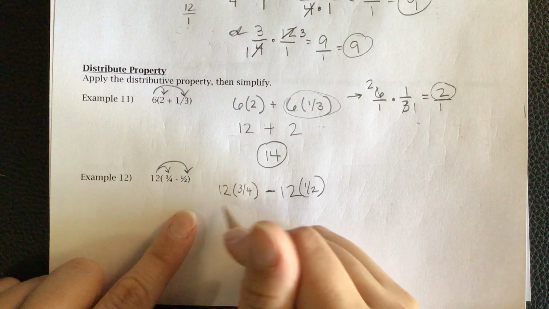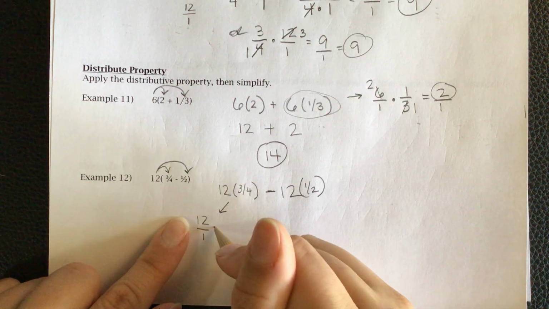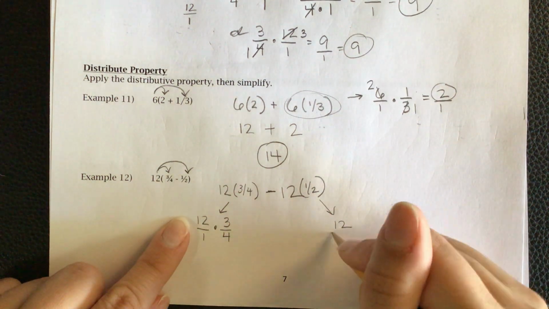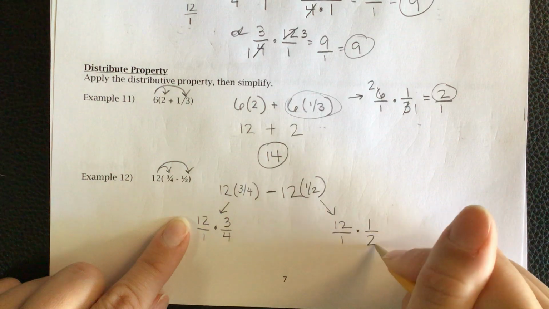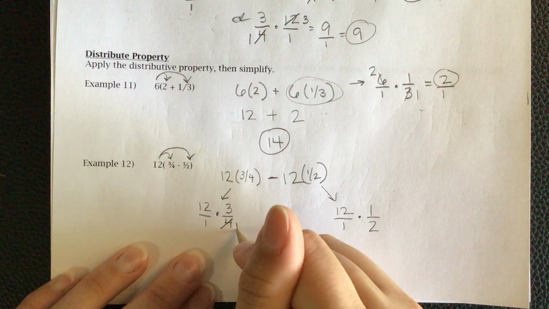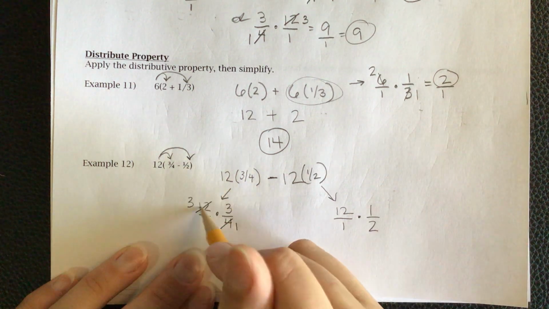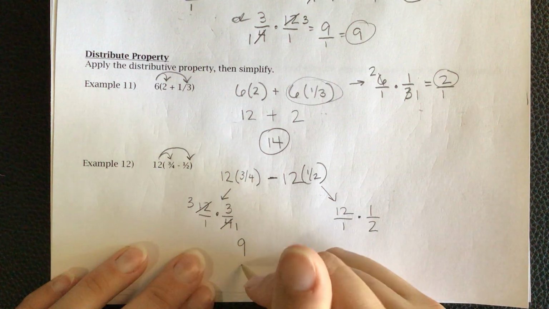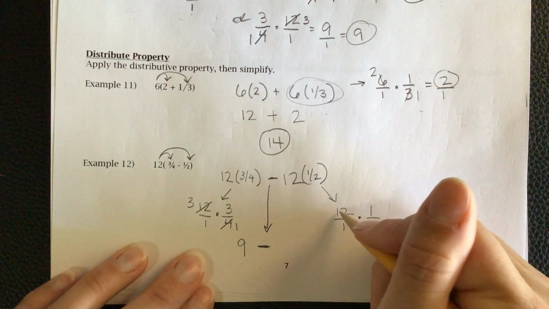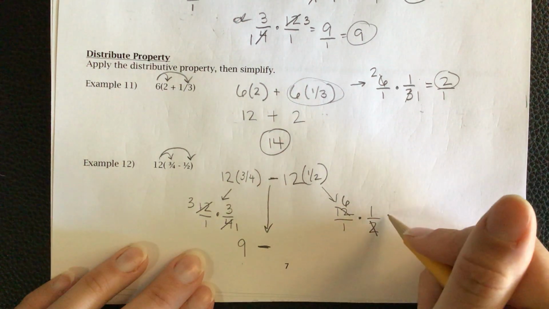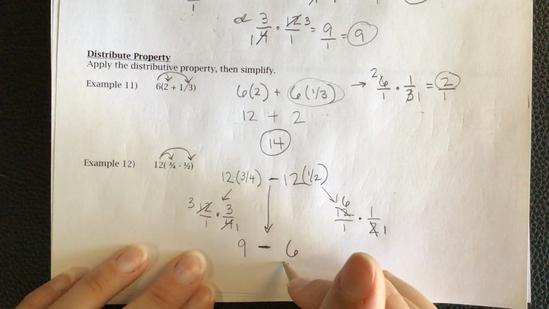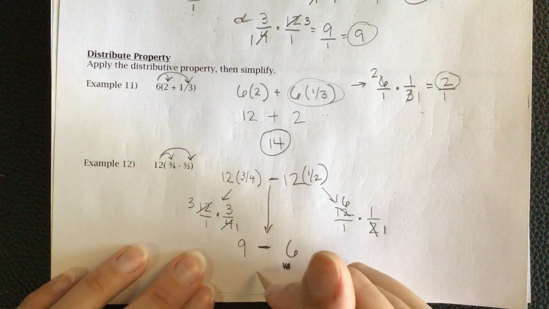So we're going to set it up 2 times. We have 12 over 1 times 3/4, and we have 12 over 1 times 1/2. So I'm going to cross cancel. 4 divided by 4 is 1, 12 divided by 4 is 3, and 3 times 3 is 9 over 1, would be 9. Subtract, that's going to come down. I know 2 goes into 12 6 times, and 6 times 1 is 6. And so I would get 6 on this side, and 9, take away 6, is 3.